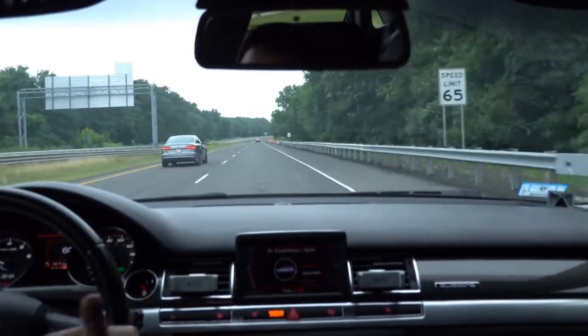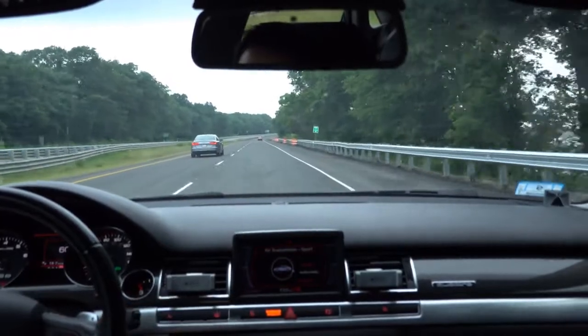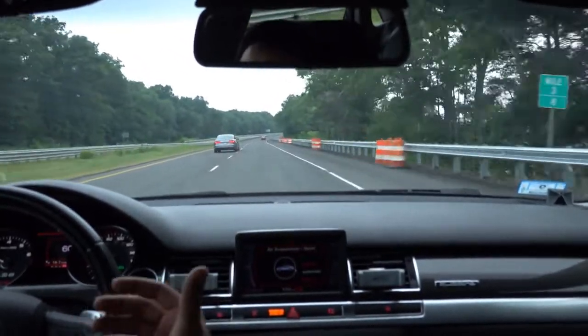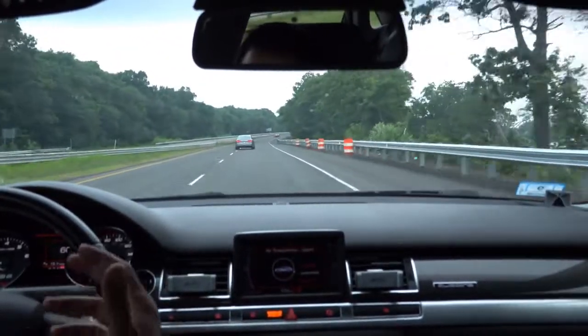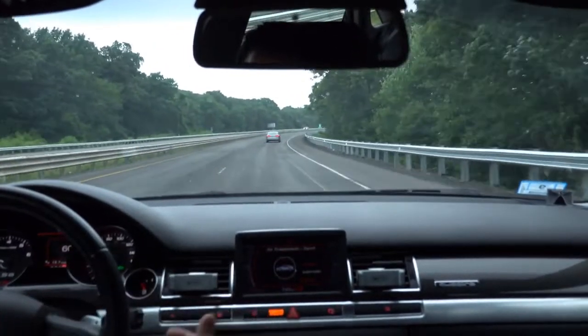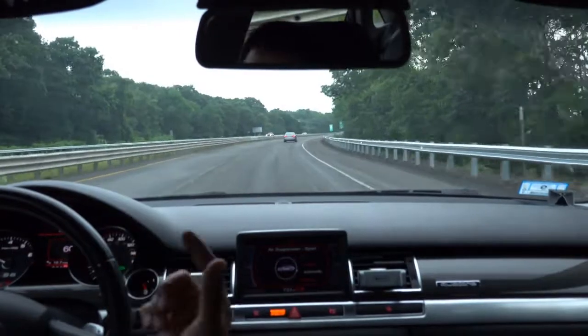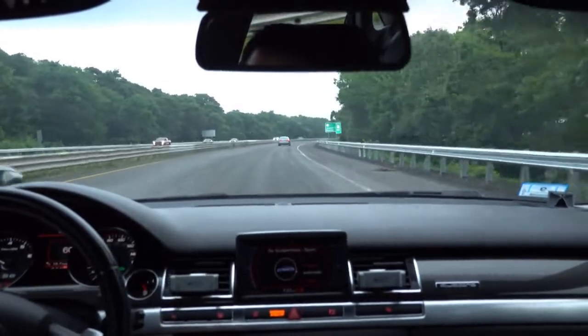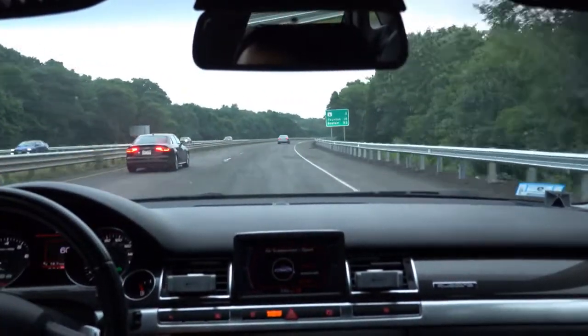At a yield sign, the drastic difference is that you do not have to come to a complete stop if the intersection or rotary that you're trying to enter is safe and clear to proceed, okay? So we're going to walk you through how to properly handle a yield sign at a rotary, all right? Let's go.